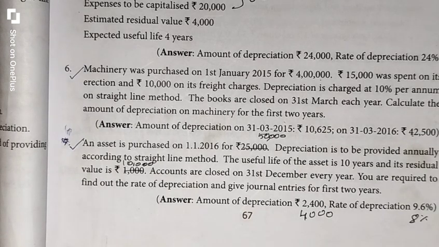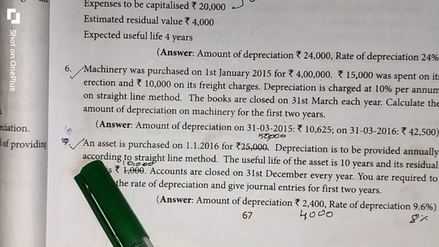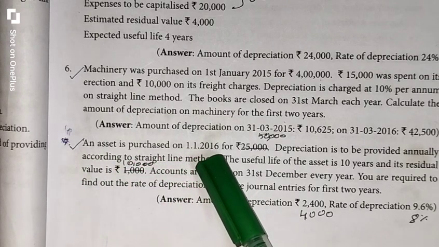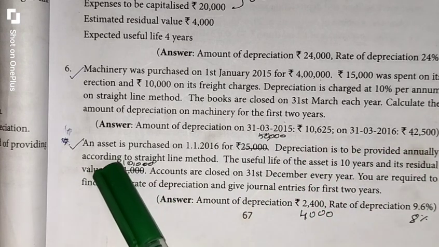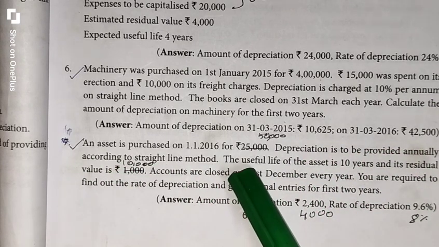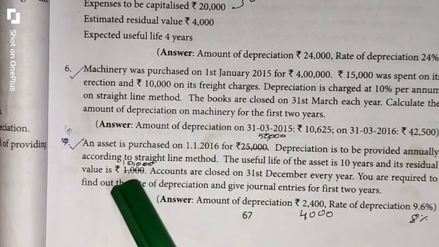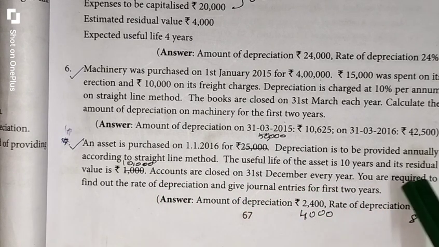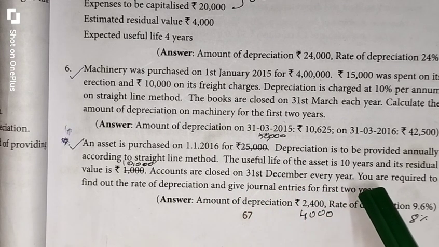In this video we are going to learn about 11th Standard Accountancy, Chapter 10, Depreciation Accounting, Exercise sum number 6. Let's read the transaction. An asset is purchased on 1/1/2016 for 50,000 rupees. Depreciation is to be provided annually according to the straight line method. The useful life of the asset is 10 years and its residual value is 10,000 rupees. Accounts are closed on 31st December every year. You are required to find out the rate of depreciation and give the journal entries for the first 2 years.